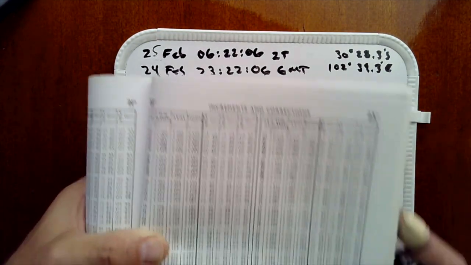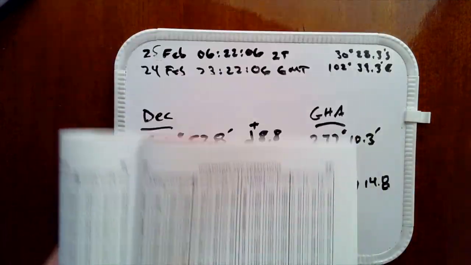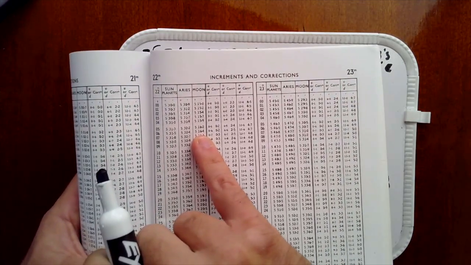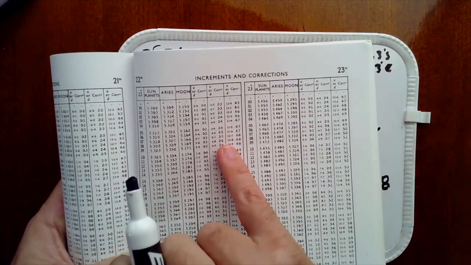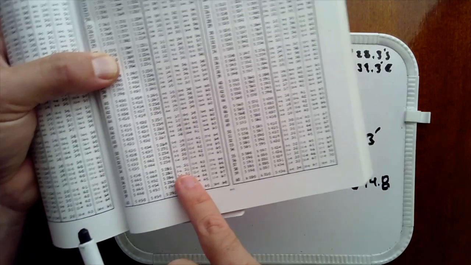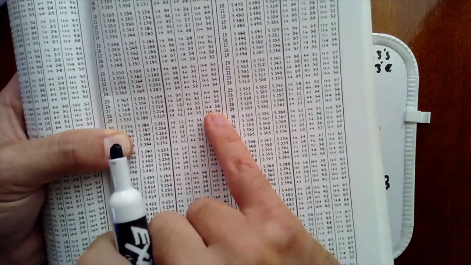For our GHA, so we'll look in the moon column here for 22 minutes and 06 seconds. So our first correction is this 516.4, and then for the V number was 5.6. Another correction, our V number was 14.8, my mistake. So a correction of 5.6 there.